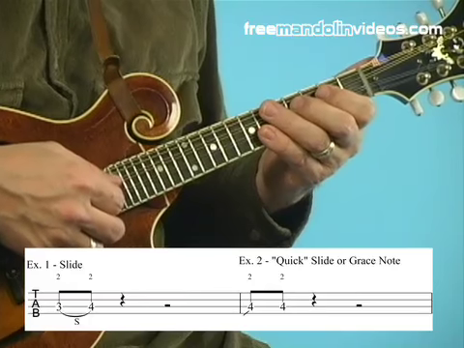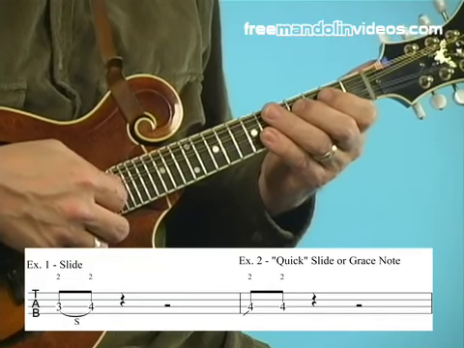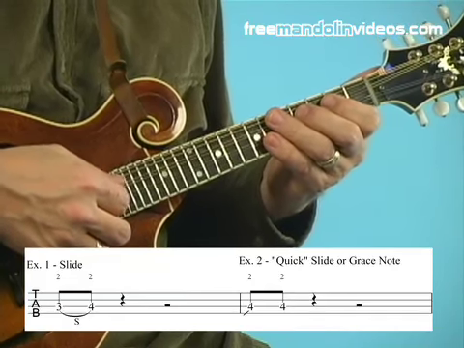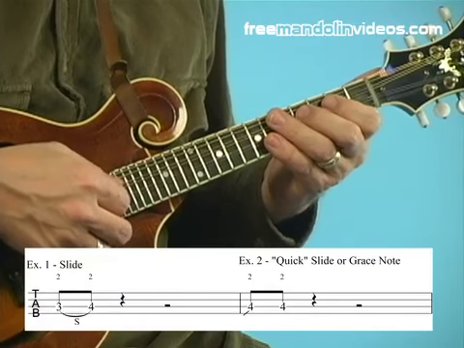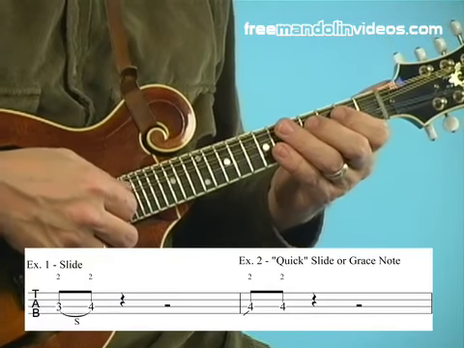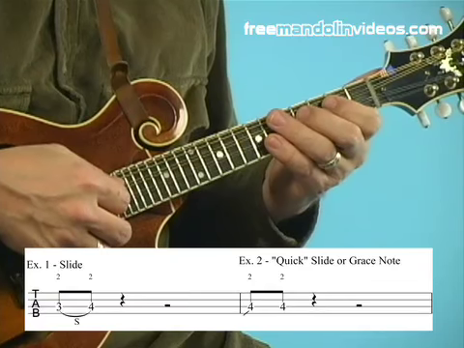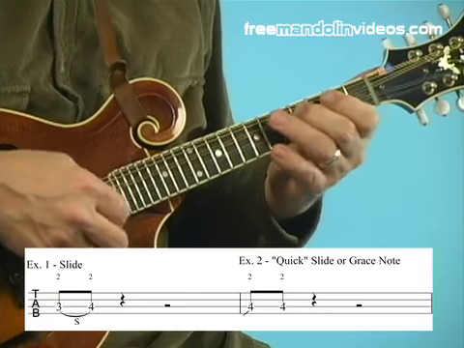So just be aware of those quick slides, little grace notes. And by the way, they're always completely optional. Whenever you see those, you don't necessarily have to play them. They're there to add a little character and a little soul to what you're playing.